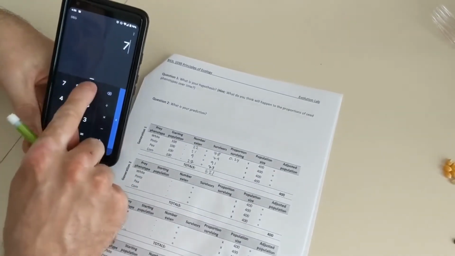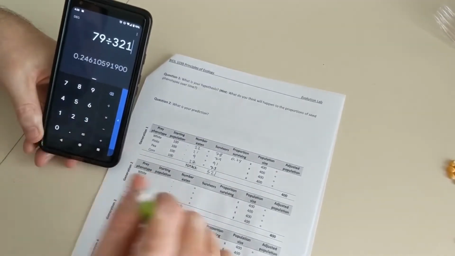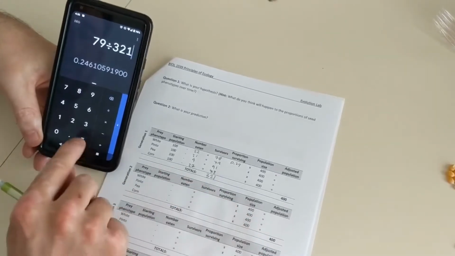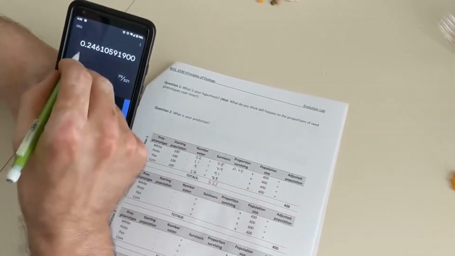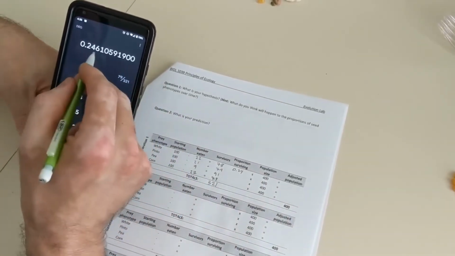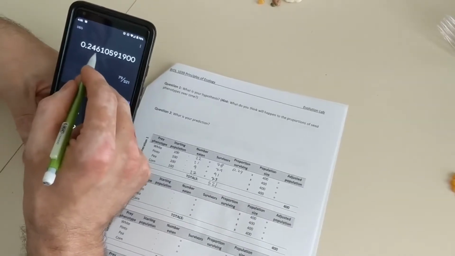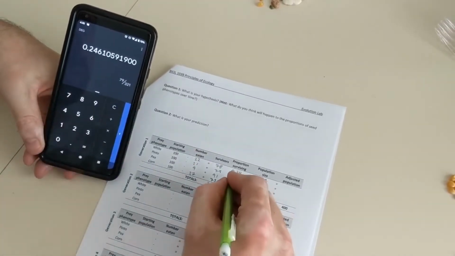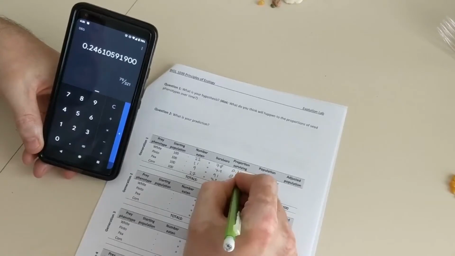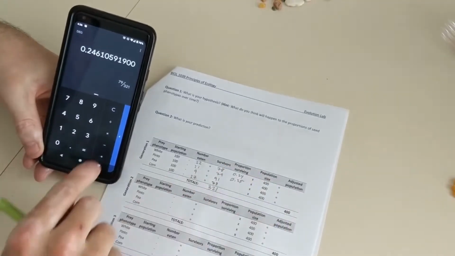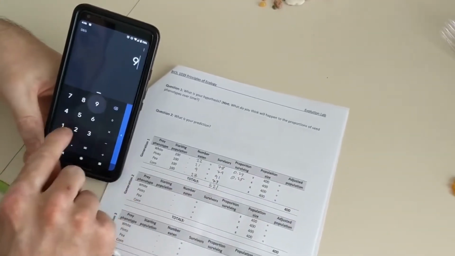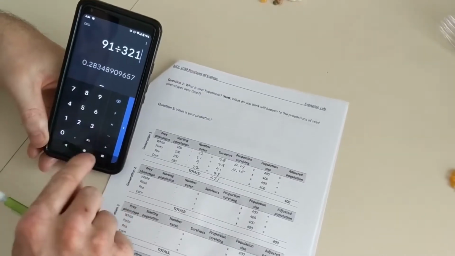Now let's do 79 divided by 321, which is this one divided by the total, and we get 0.246, but because it's 0.246, that 6 is going to push that 4 into a 5. So 0.25. Our next one is going to be 91 divided by 321.